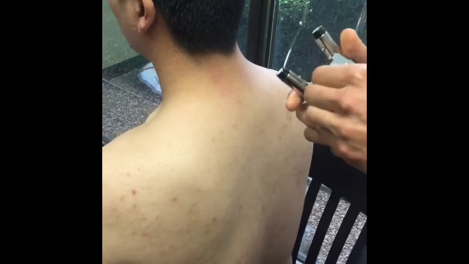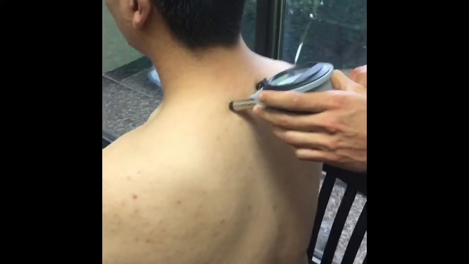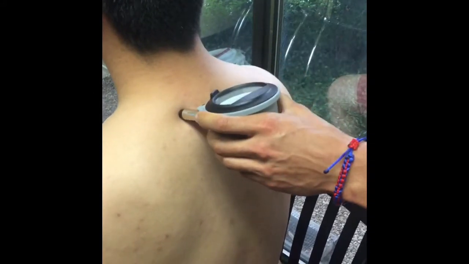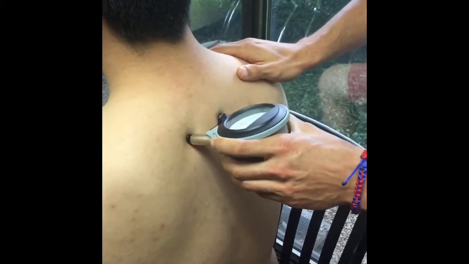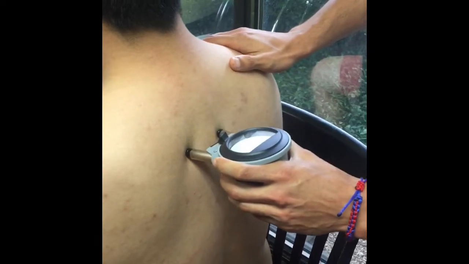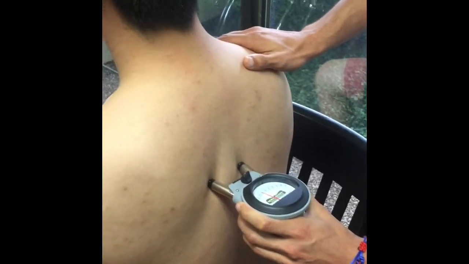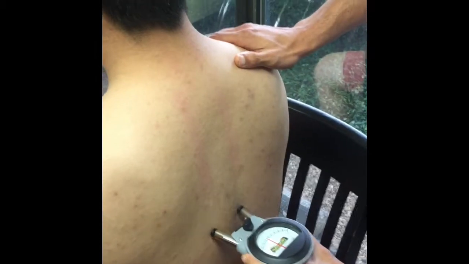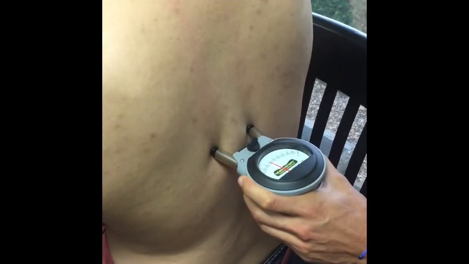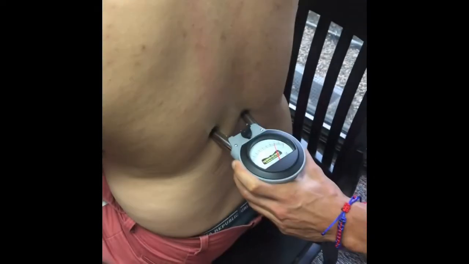And then for the thoracics, I'm going to wind up the probes. Start with the T2 area. And then just go down. And continue that going all the way down.